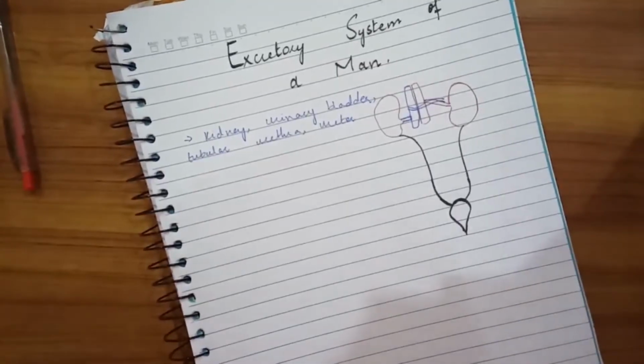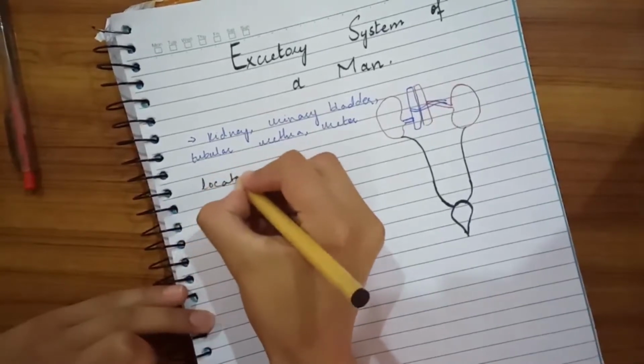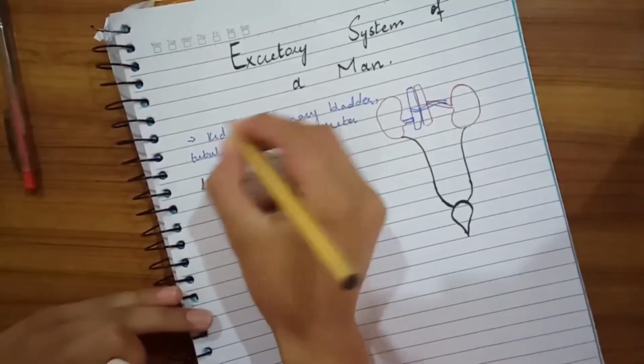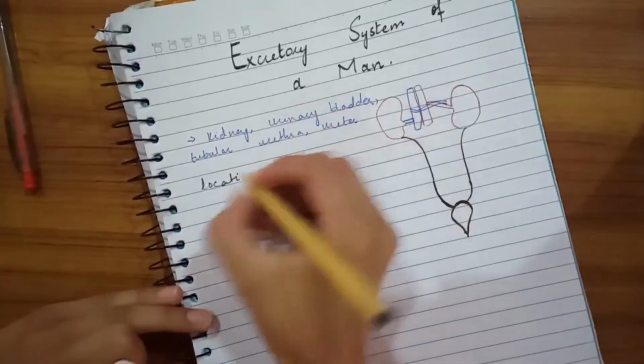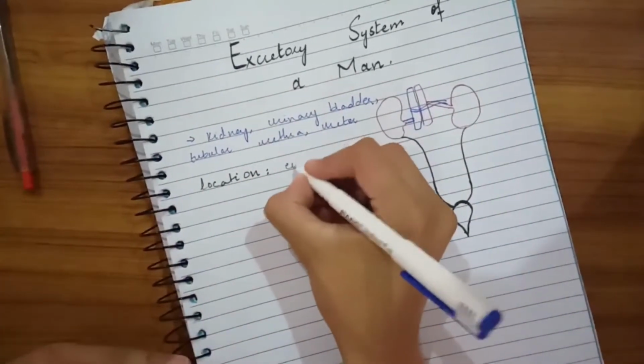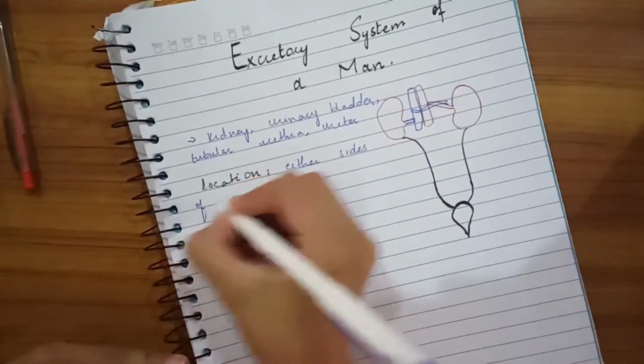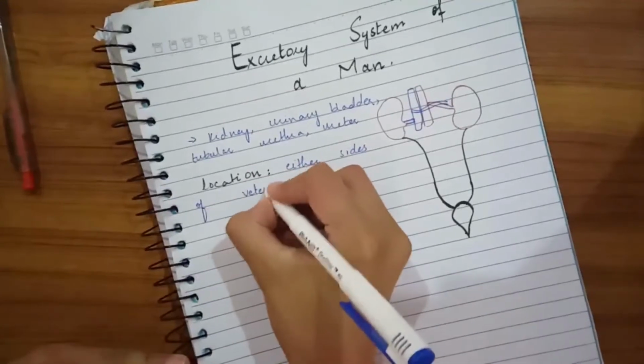Now let's discuss the location of the kidney. The main part of the excretory system of a man is the kidney, and these are all the suborgans. It lies on either side of the vertebral column.